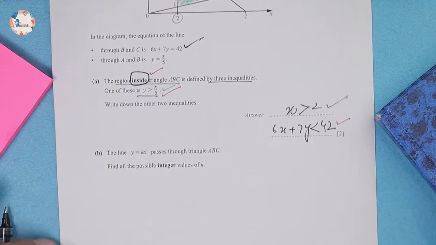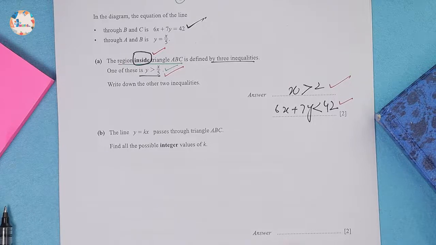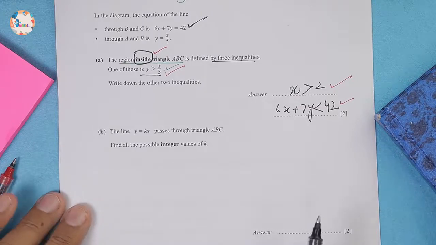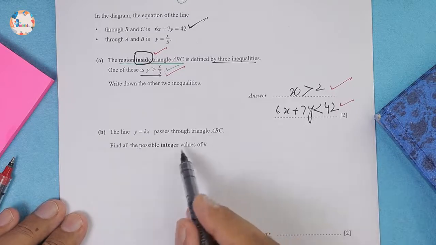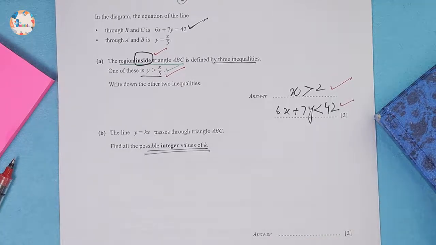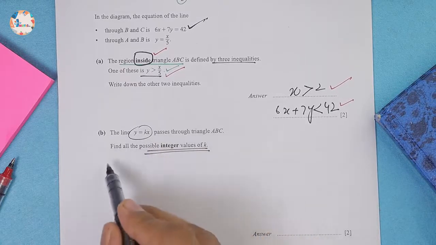Then B part: the line y is equal to kx passes through the triangle ABC. So y is equal to kx is passing through this region. Find all the possible integer values of k. This is a 2 marks question, and the equation given we can utilize.